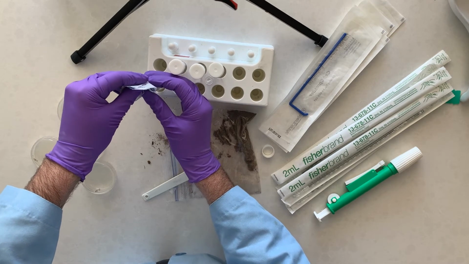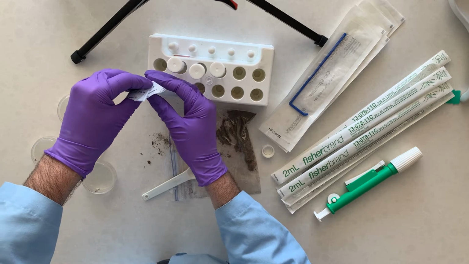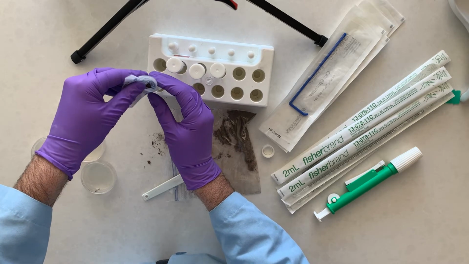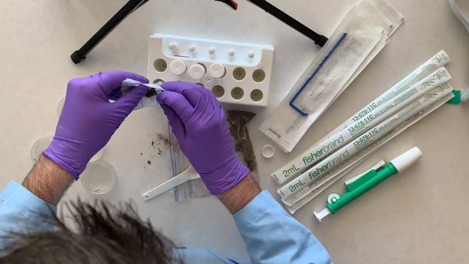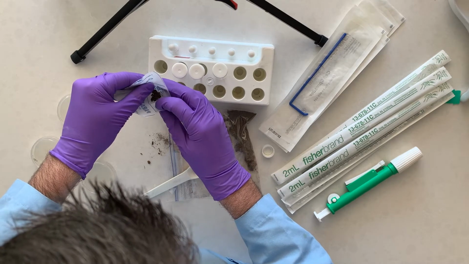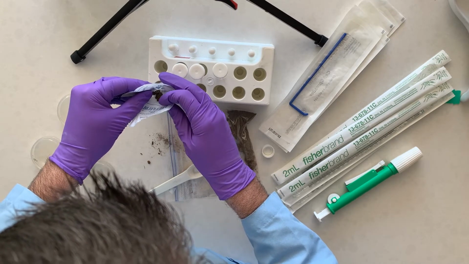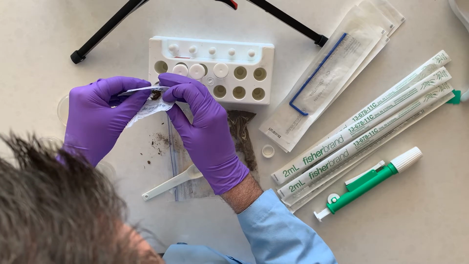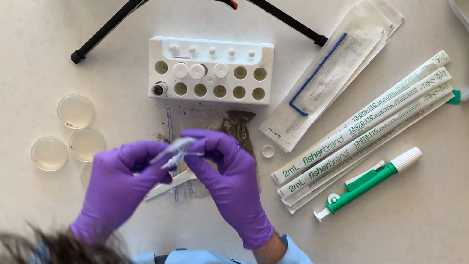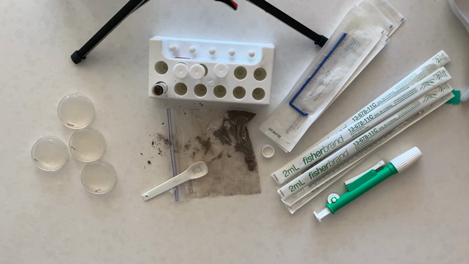You can see me squeezing it in there to try to get most of that teaspoon into the actual tube. So do the best you can. If you have a little bit less or a little bit more, it's not a big deal, but you want around a teaspoon or so. So that's how I got it in there.